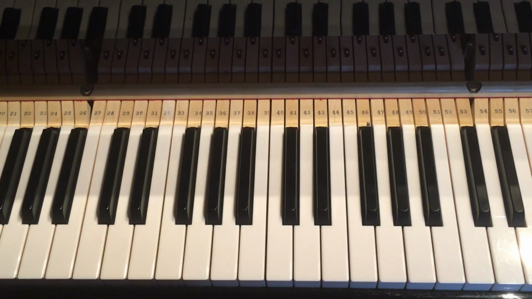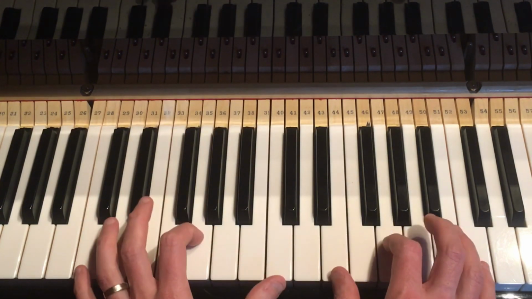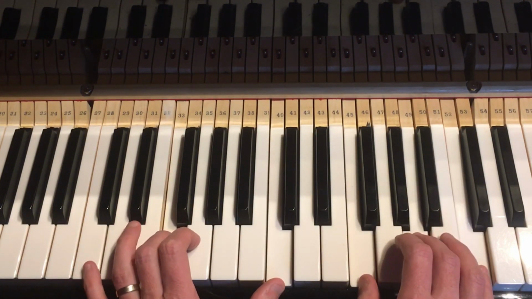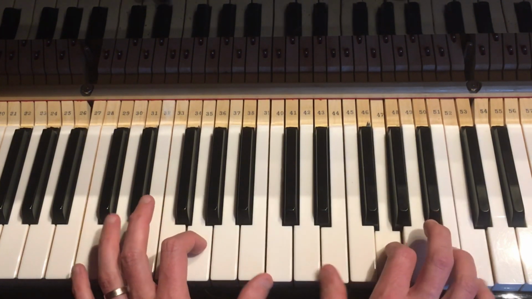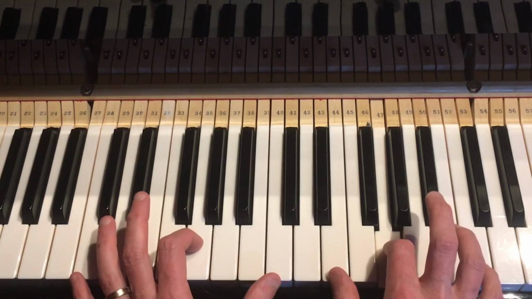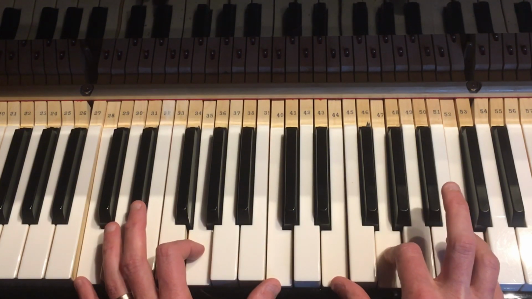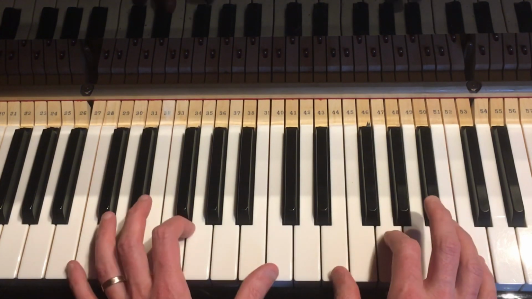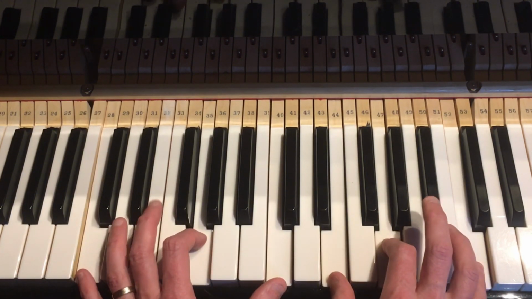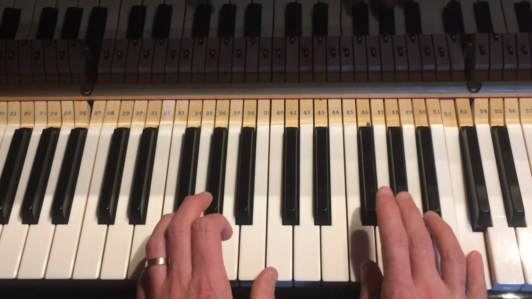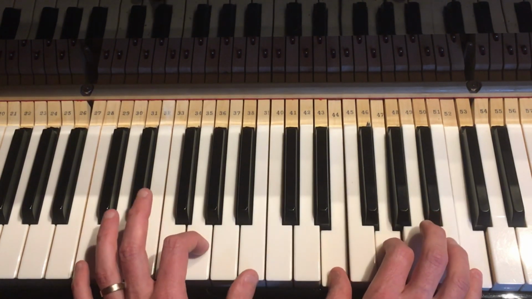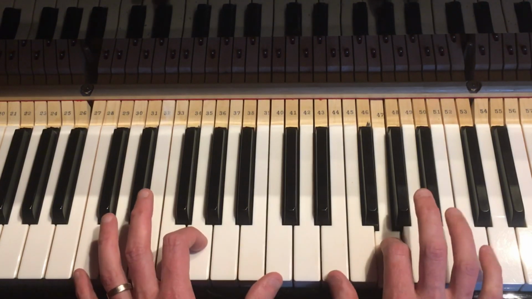So now let's take a chord progression. C, F, C, G, C. If you've seen my earlier video about playing chords beautifully, you've noticed I held some of those notes down. So I'm holding that into that F, then back to the C, then the G, and then the C.